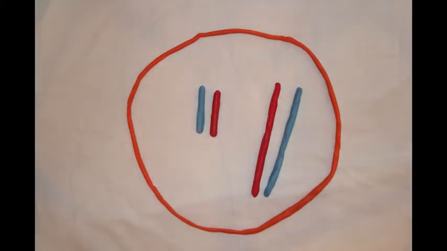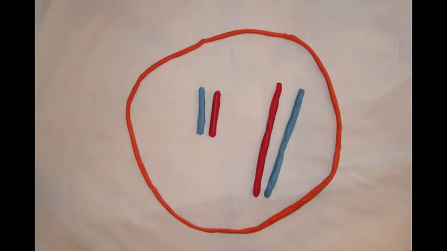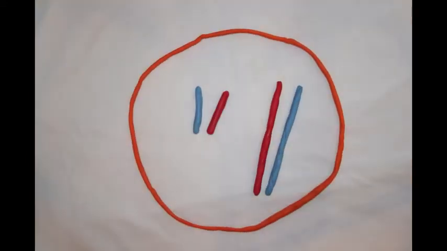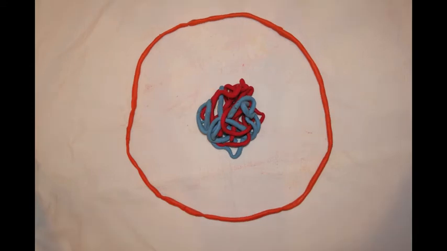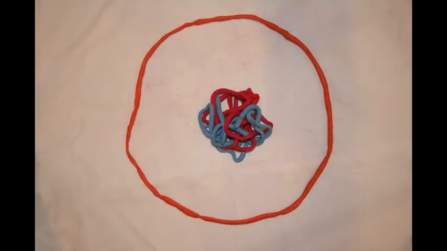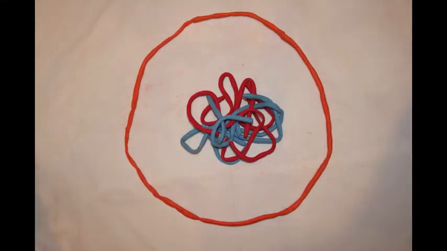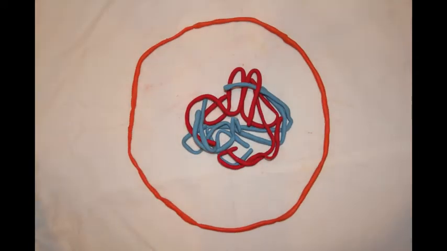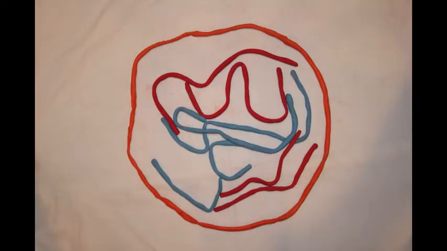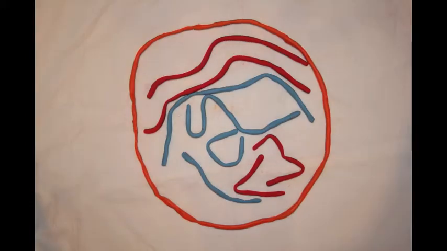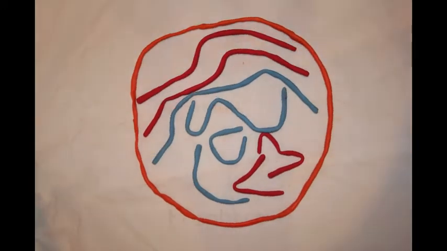This cell contains 2 homologous pairs of chromosomes. Each pair consists of 1 chromosome from mom and 1 from dad. When meiosis begins, the cell contains what looks like a spaghetti bowl of genetic information. During prophase 1, the chromosomes become visible. Each chromosome has replicated itself and is now called a chromatid pair, consisting of 2 sister chromatids.